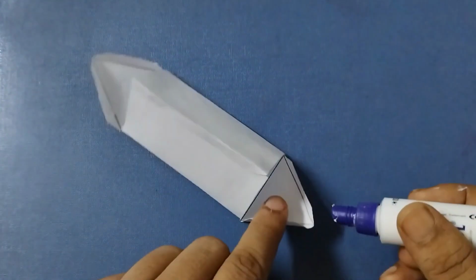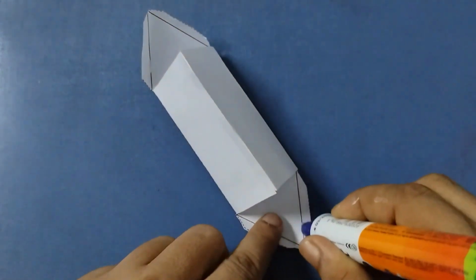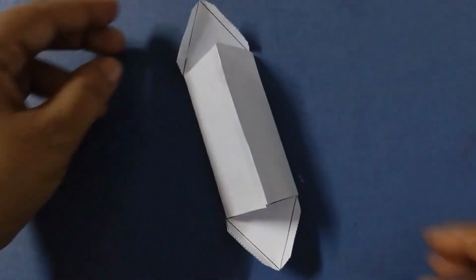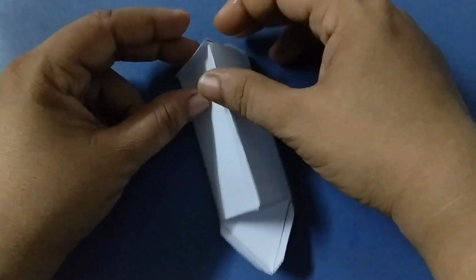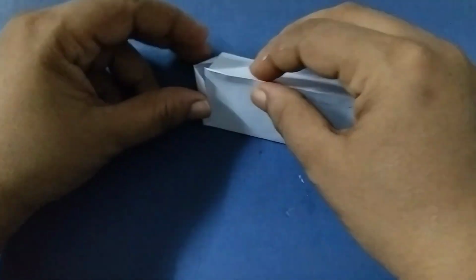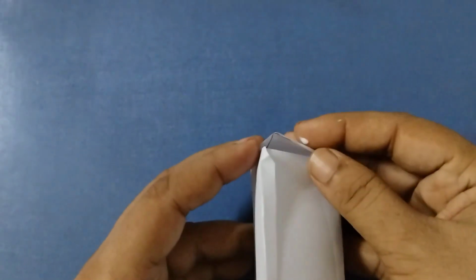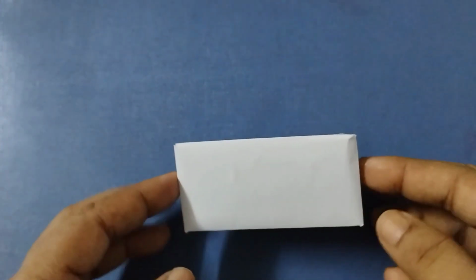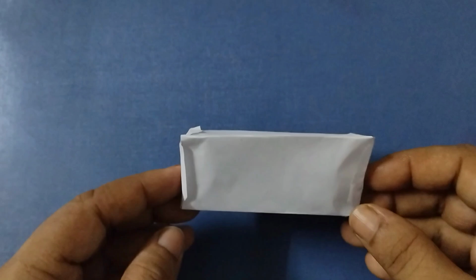And here as well. Okay, now look at this. Our triangular prism is ready.